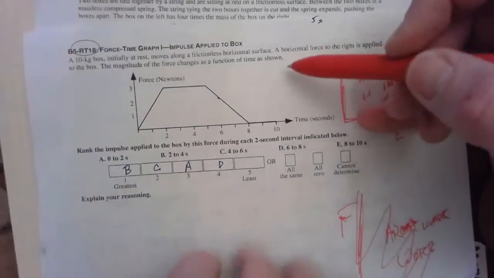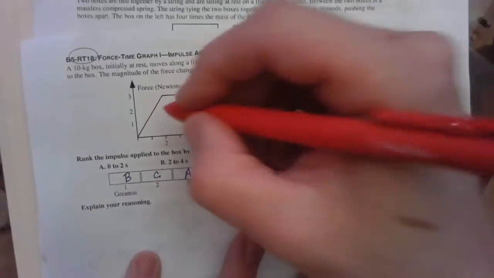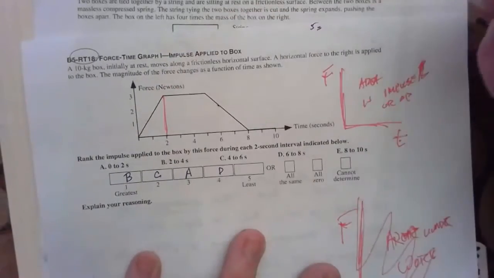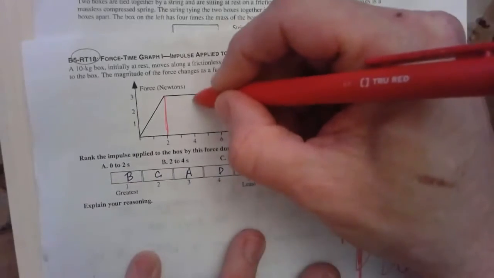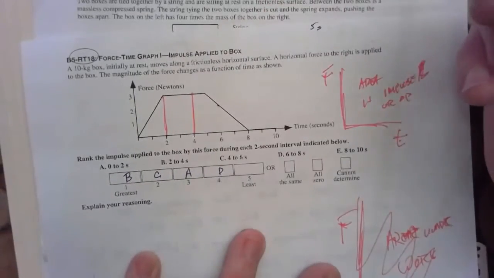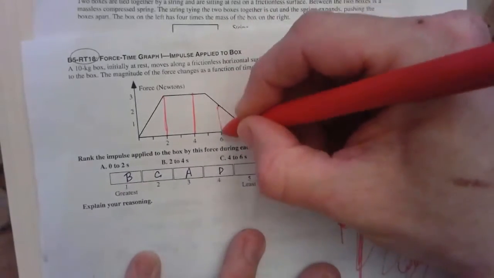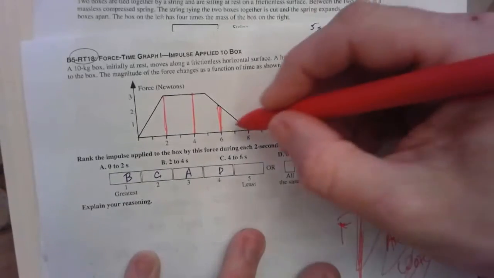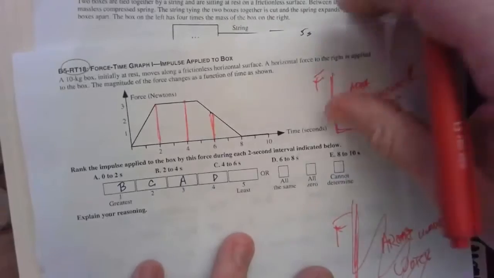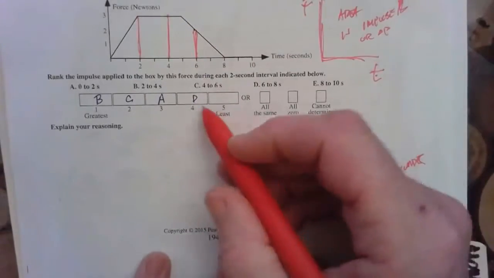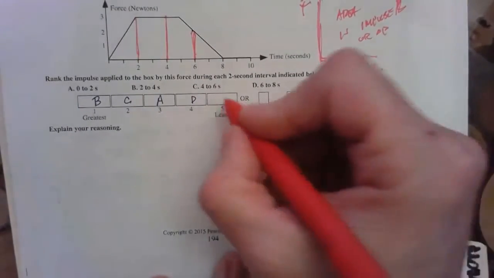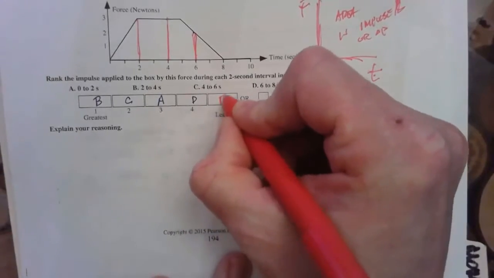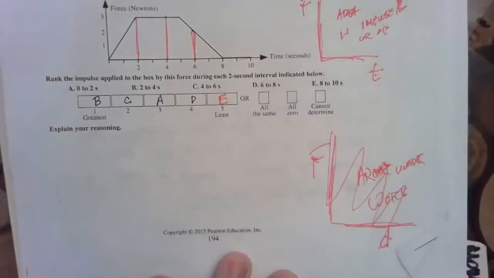So basically, they break it up into 0 to 2, and then 2 to 4, 4 to 6, and then 6 to 8, and then 8 to 10. I didn't even put E in here. My apologies, but E's got to be the lowest, at 0.